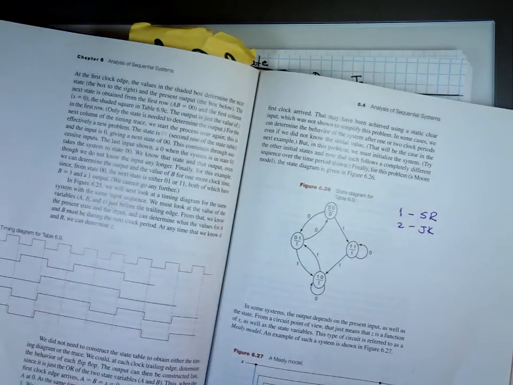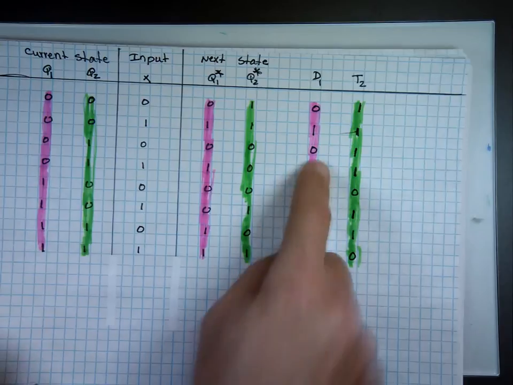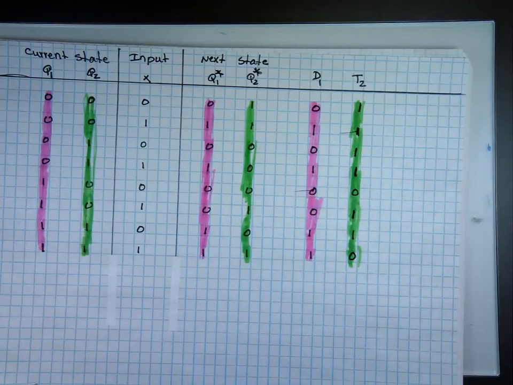So now let me do a kmap for D1, a kmap for T2, then we'll build it, and that circuit is ready to be designed.